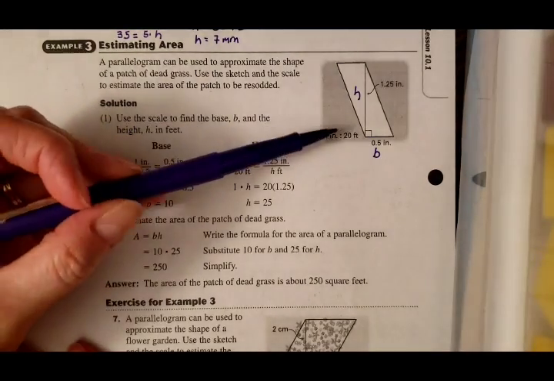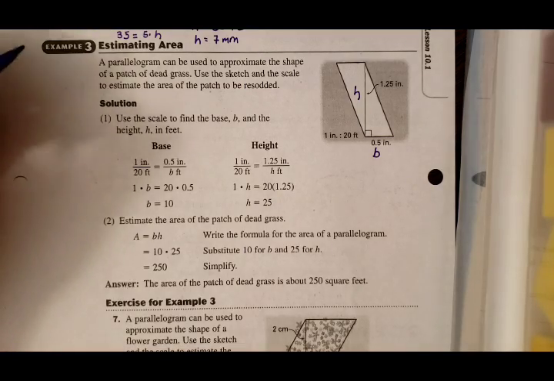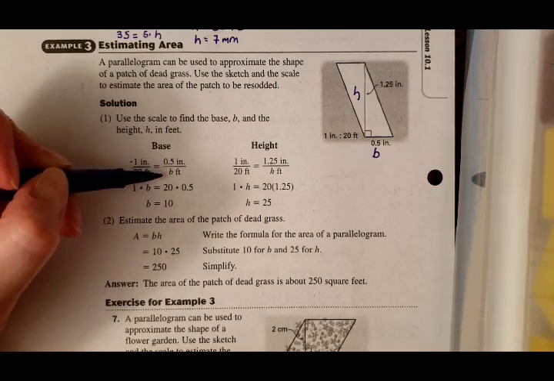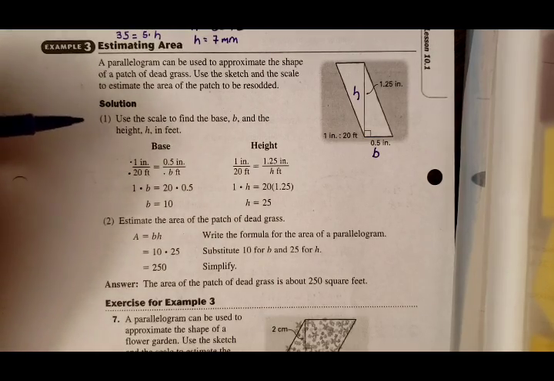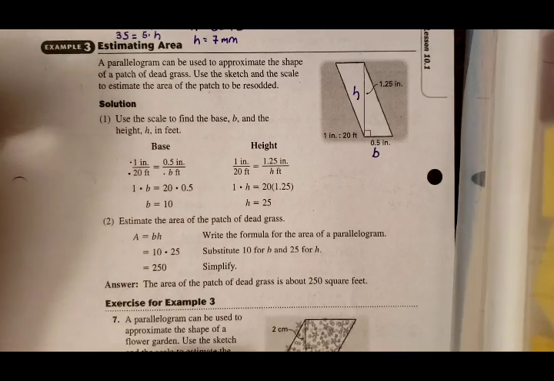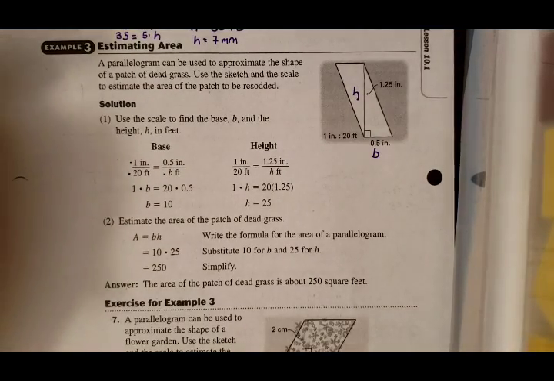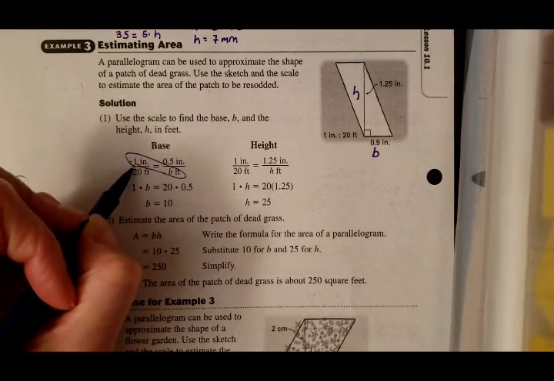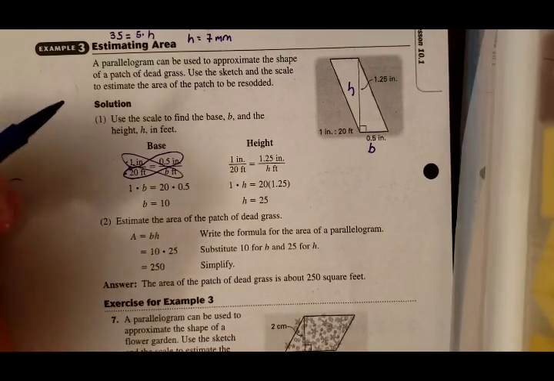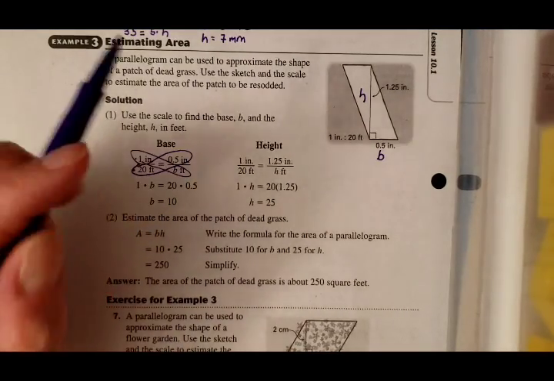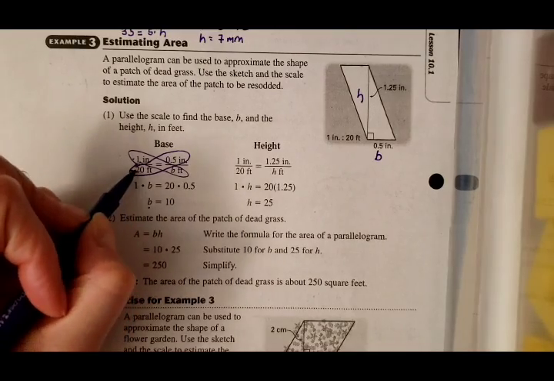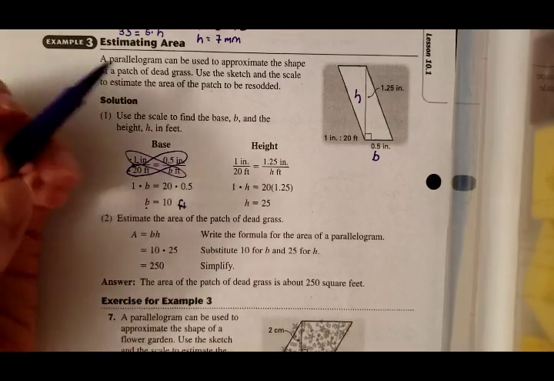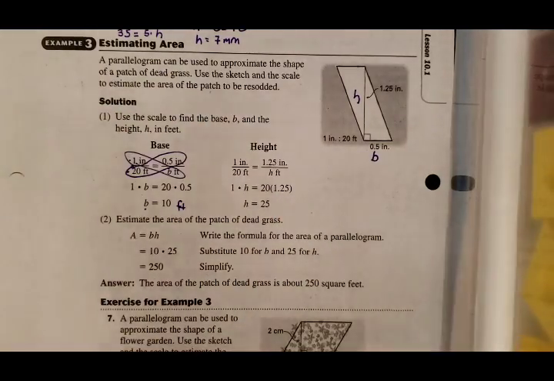So we're going to use our scale, 1 inch equals 20 feet, and get our units converted. So in our base, 1 inch, 20 feet. Here's what we have, 1/2 inch over, we don't know how many feet. So we can cross multiply. That's probably going to be the best way to go. We multiply that way, and we multiply that way across the equal sign. Kind of looks like the butterfly method, but it's not. 1 times b is b. 20 times 1/2 is 10. So we know this is going to be 10 feet for the base, which you could look at and say, oh, it's 1/2 inch, so yeah, 1/2 of 20 is 10.